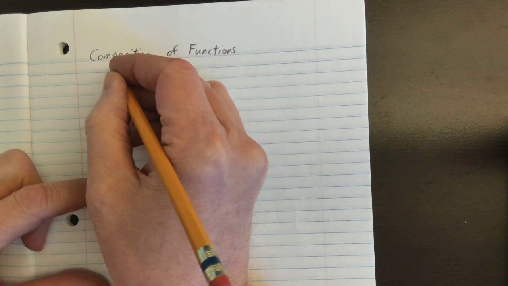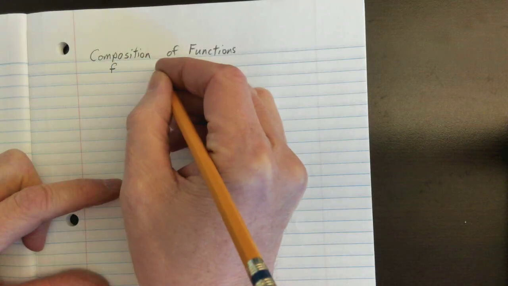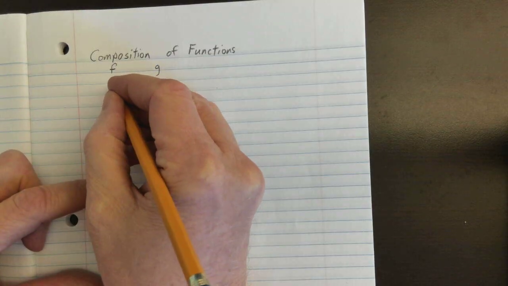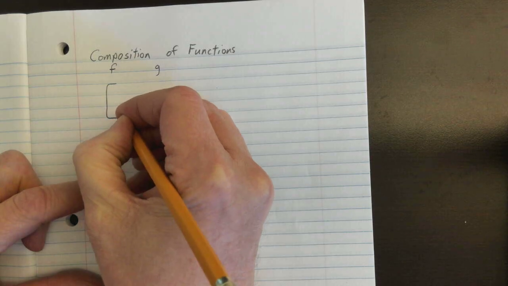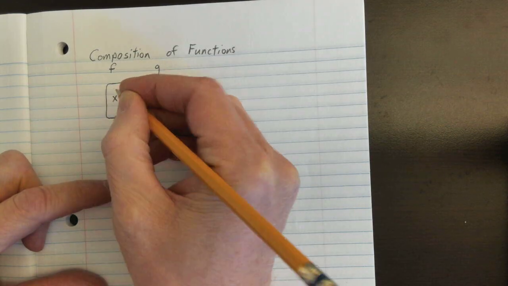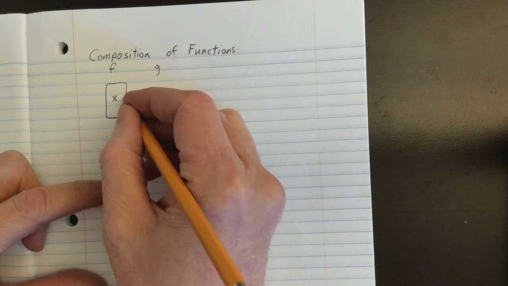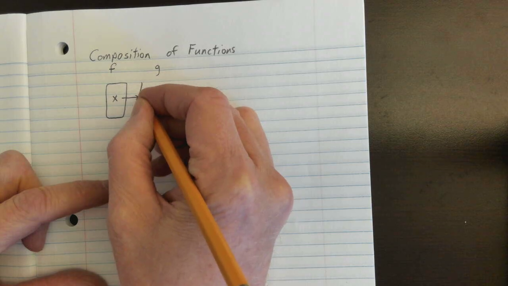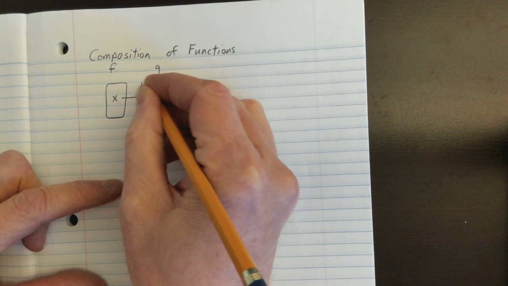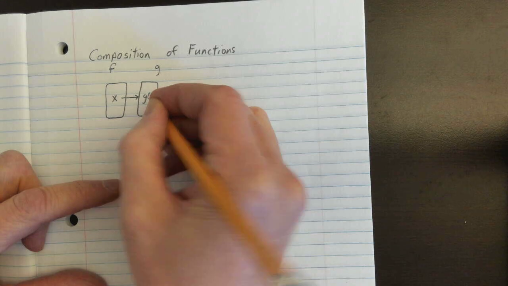Well, hi everyone. We got composition of functions, and let's say I have two functions, a function f and a function g. What we're talking about when we are making compositions of functions is I have this x, which I'm going to put into the function g, and when I do that, what comes out is another value that is g of x.